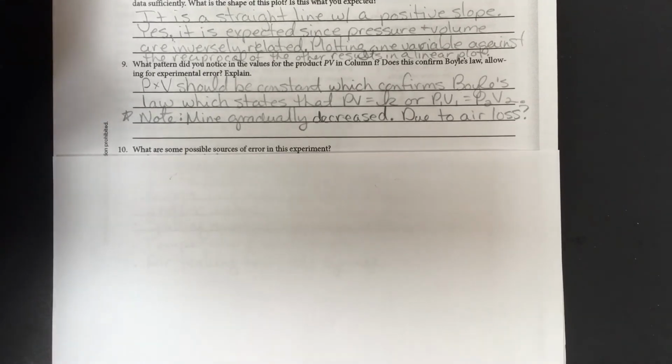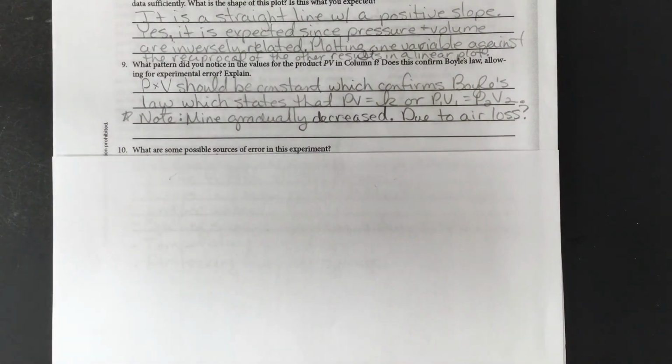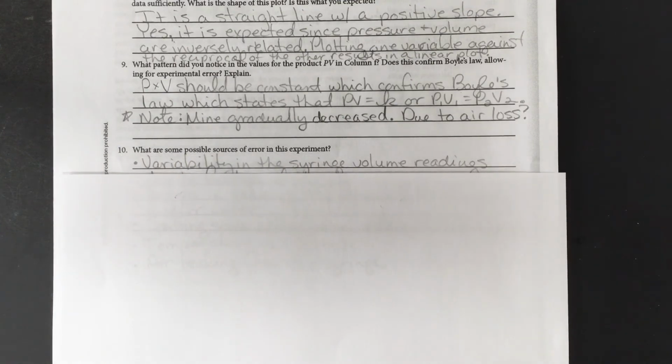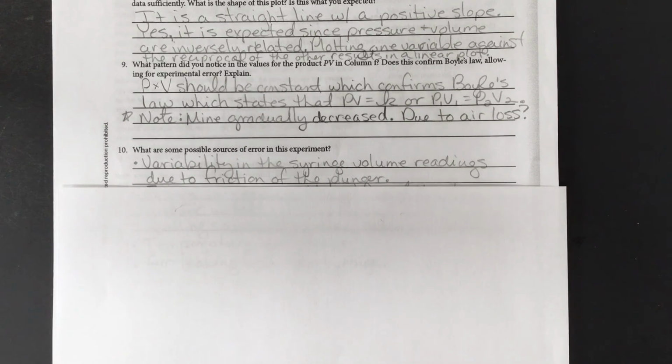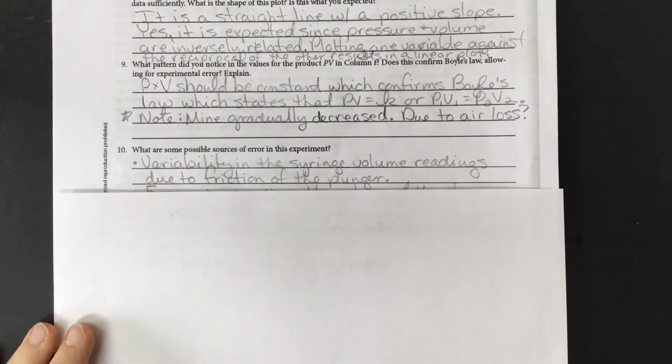And so then, what are some possible sources of error in this experiment? I want you to think about this for a few minutes. So pause your video and think about it, and then I will give you some sources of error that I thought about. So one source of error could be variability in the syringe volume readings due to friction of the plunger. We put oil on that plunger, but there still could be some friction there causing some issues.